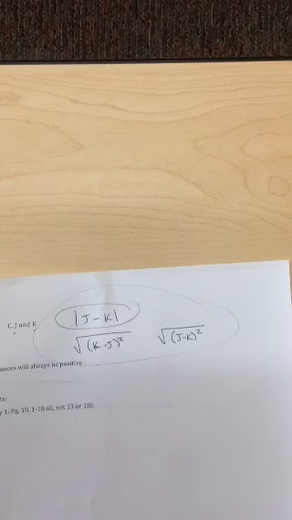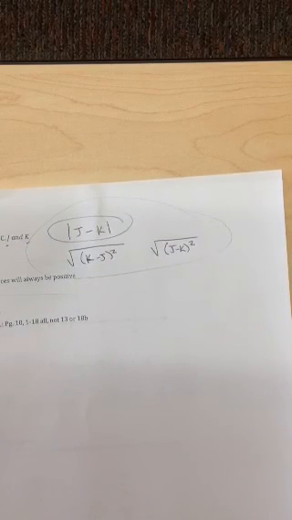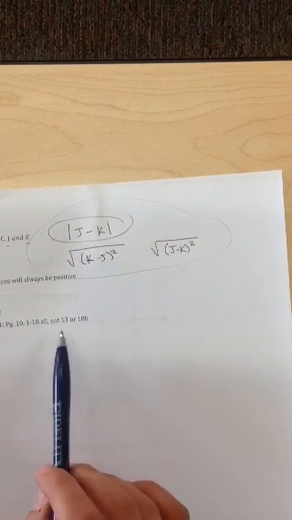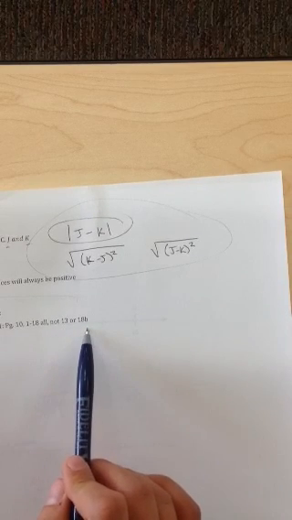Okay, so the assignment that goes with this is page 10. I want you to do 1 through 18 all, but you can skip 13 and you can skip 18B.